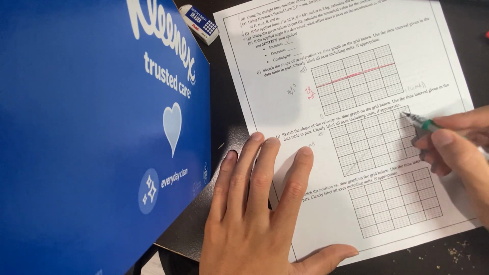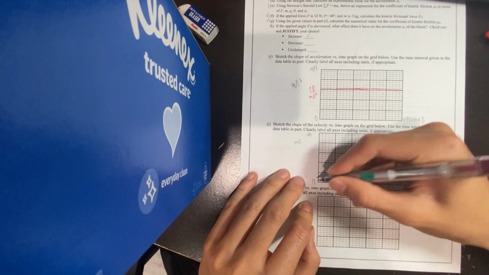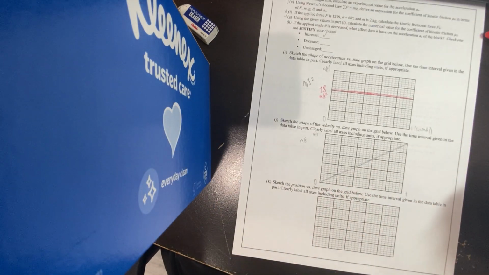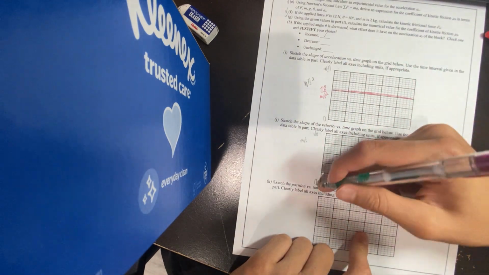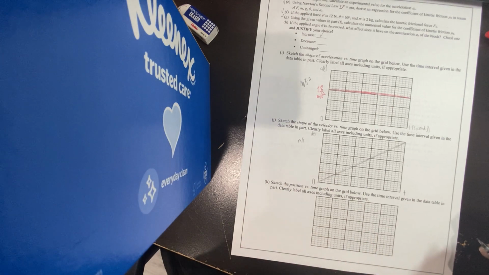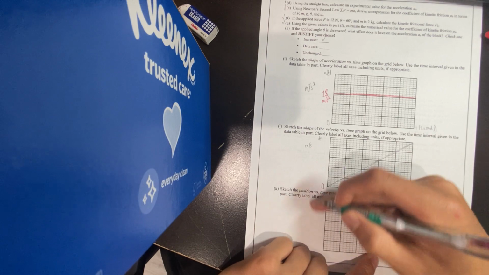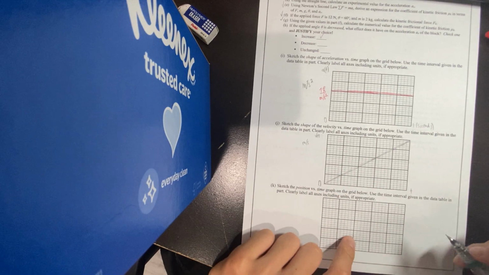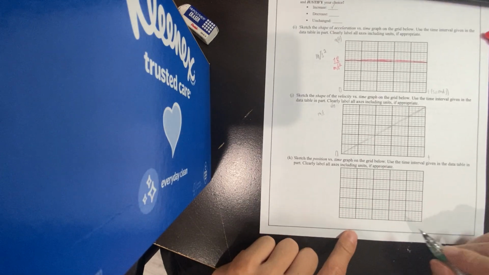So linear like this. It's going to start from 0, start at rest, and then it keeps going up with the slope of 1.8, right? So for every 1 second, it's going to go up by 1.8. And yeah.